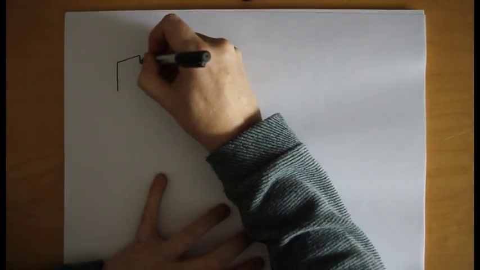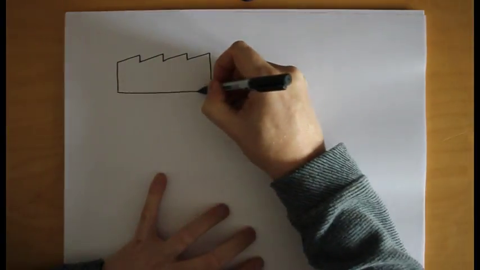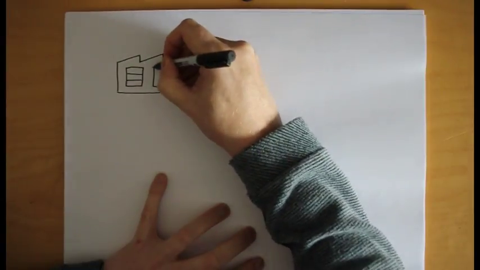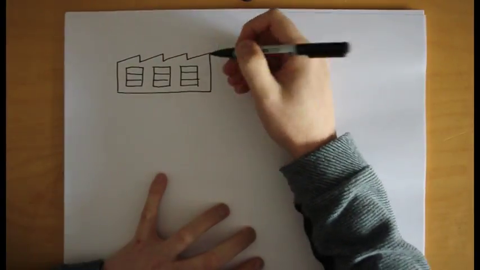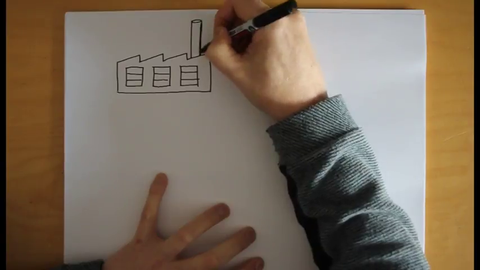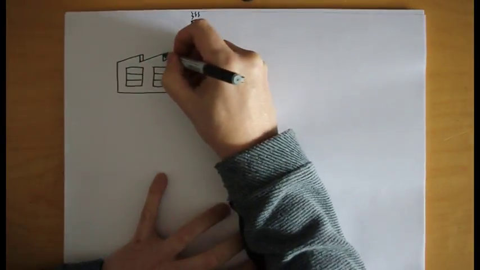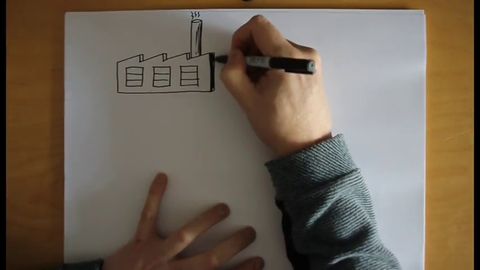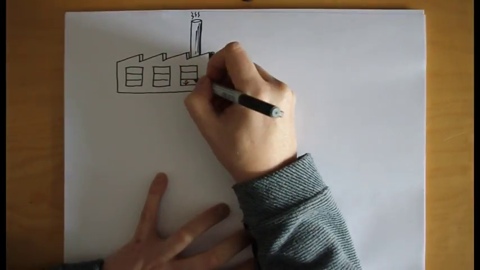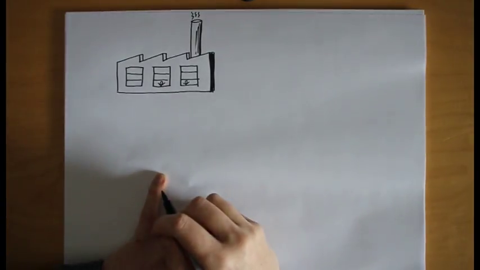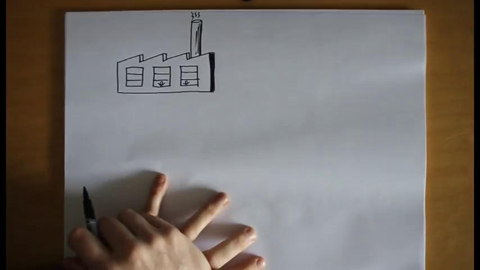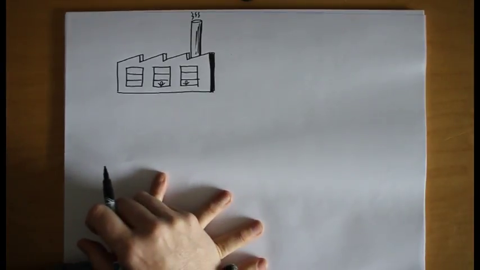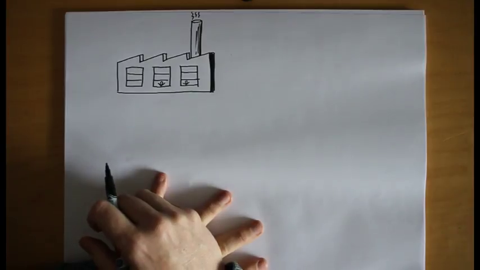So let's start with a factory. We have our factory and we're told that there's an area of wall inside which needs to be painted.